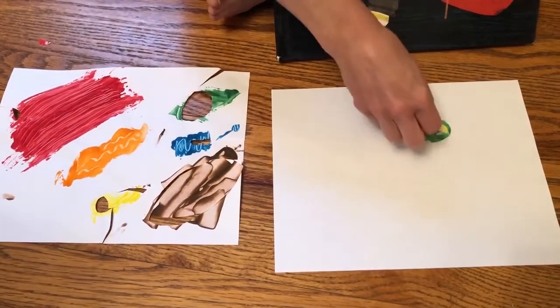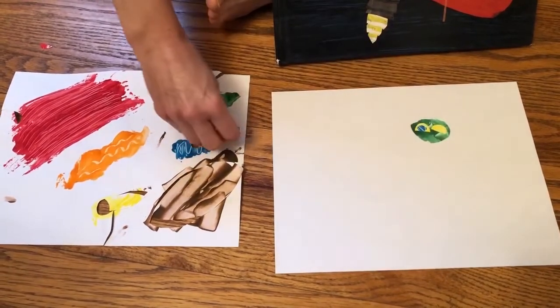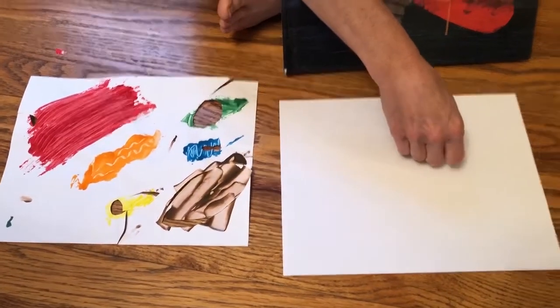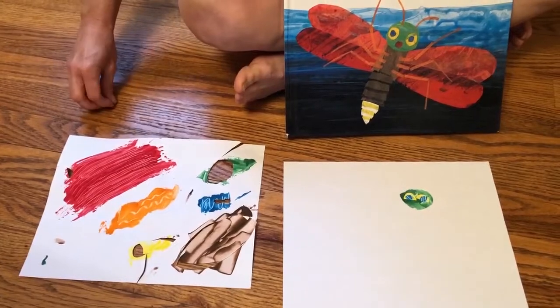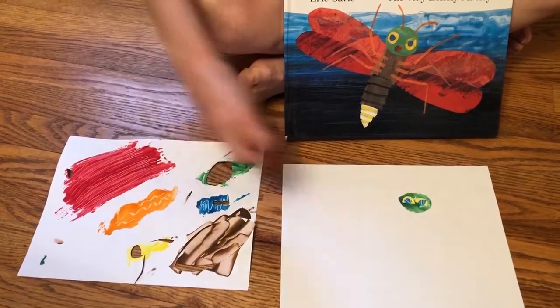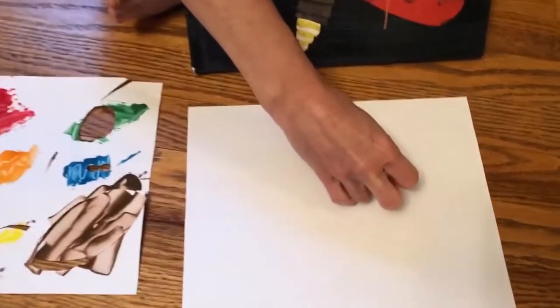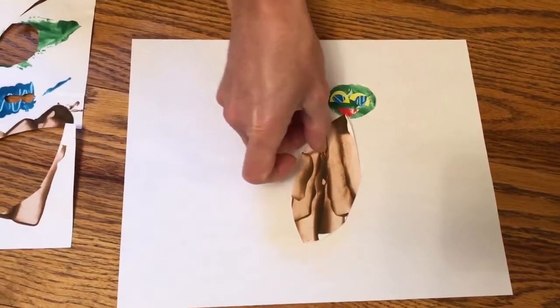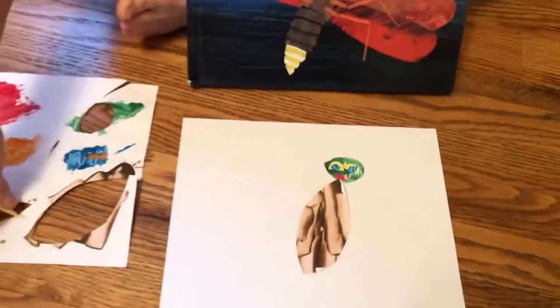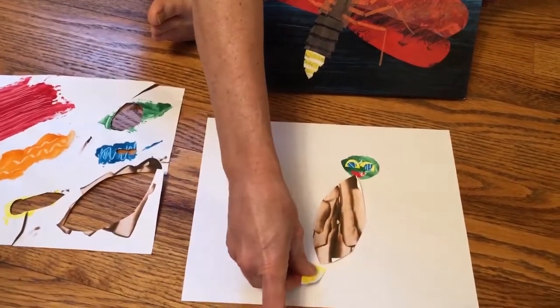And he has some blue in his eyes. I'm doing it just like Eric Carle. You can use different colors if you'd like. Here's his happy face. And I'm going to add his body. And this firefly has a yellow light up part on the bottom.